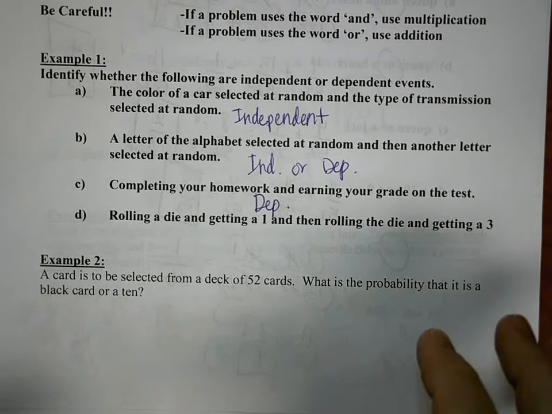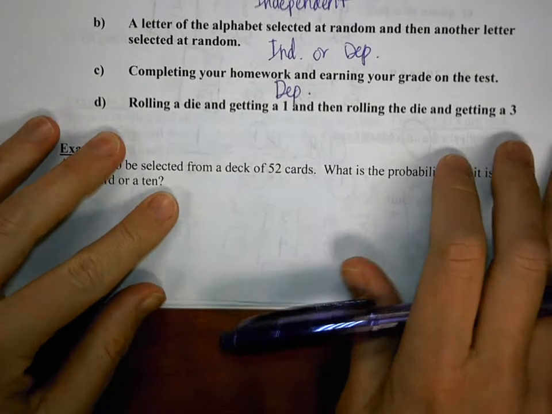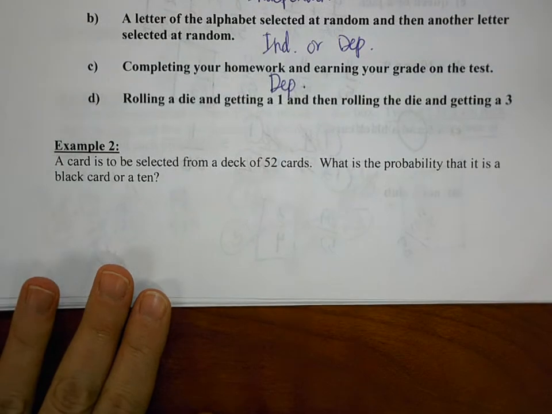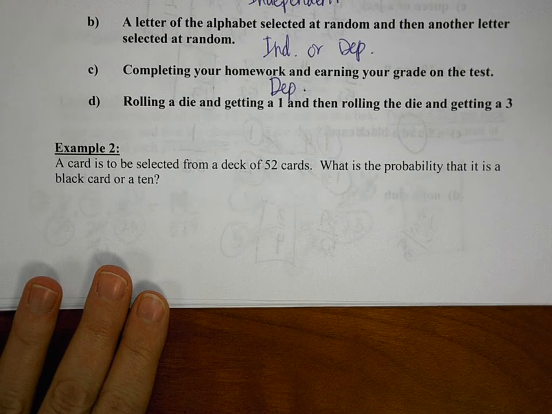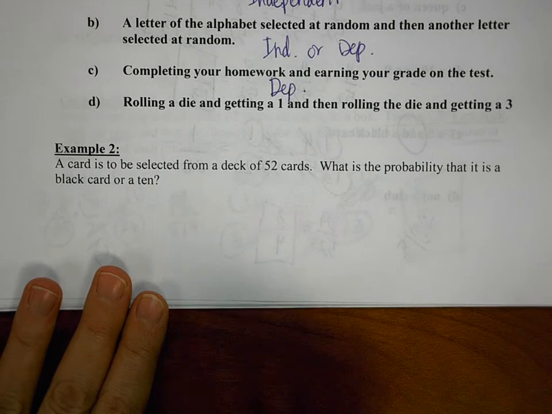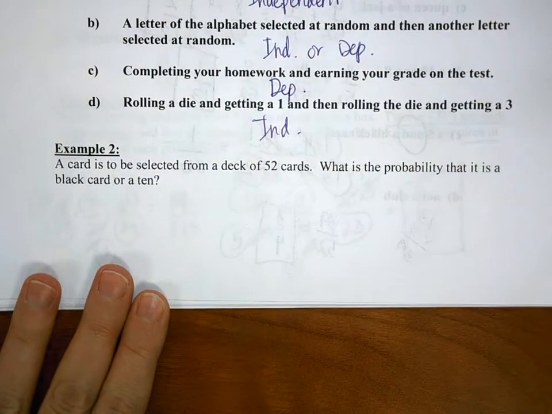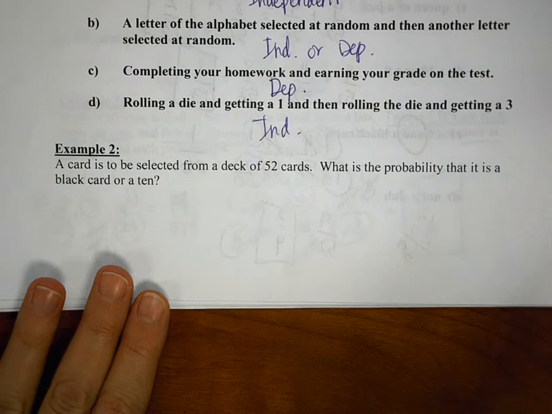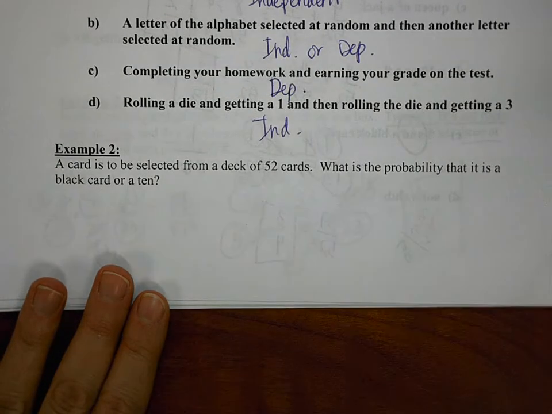Okay, D. Rolling a die and getting a 1 and then rolling the die and getting a 3. When you're rolling a die, is it independent or dependent? Very good. Could I have rolled the die and got another 1? Yes. So those are independent because you can get the same answer twice. It doesn't matter that I got a 1 on my first roll. I could still get a 1 on my next roll.